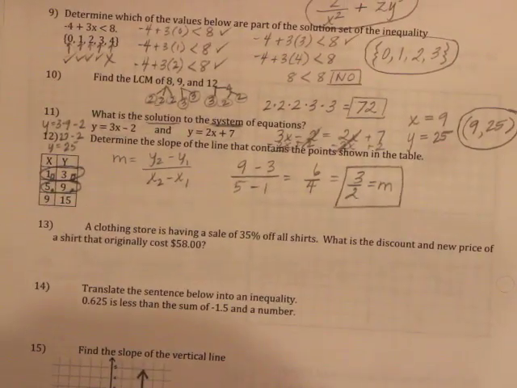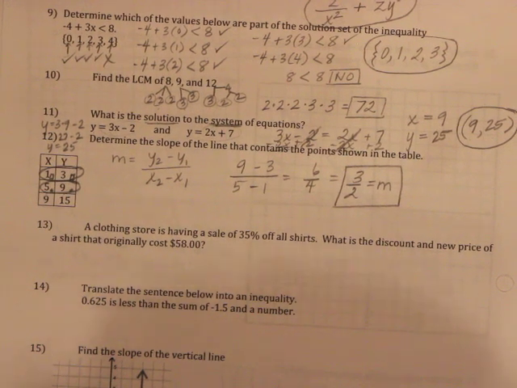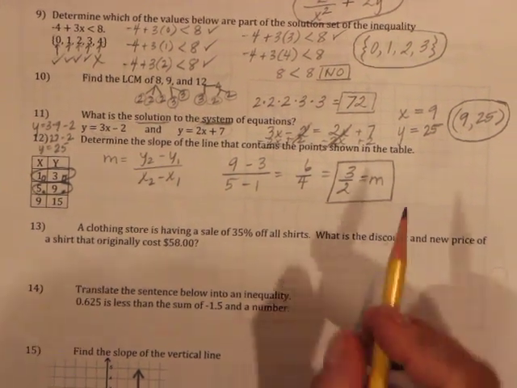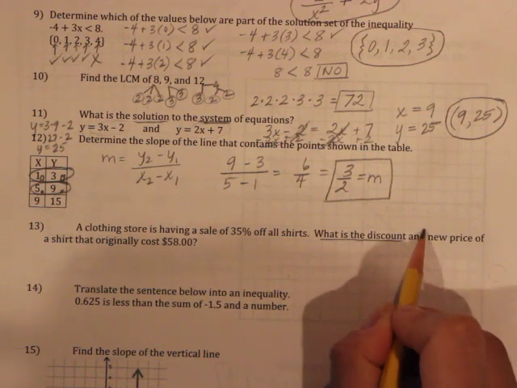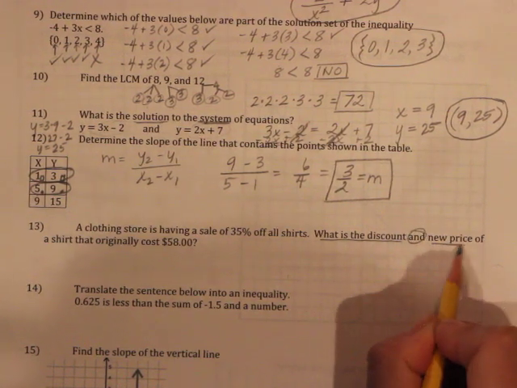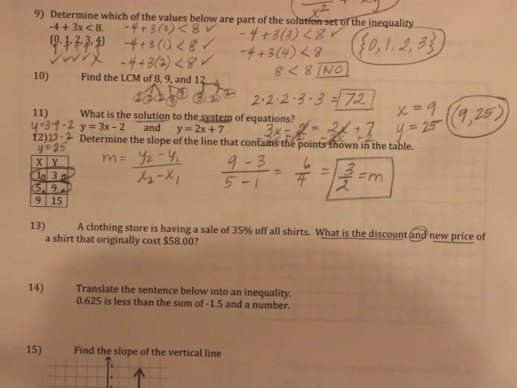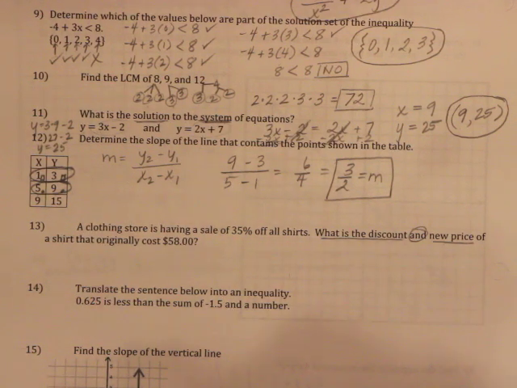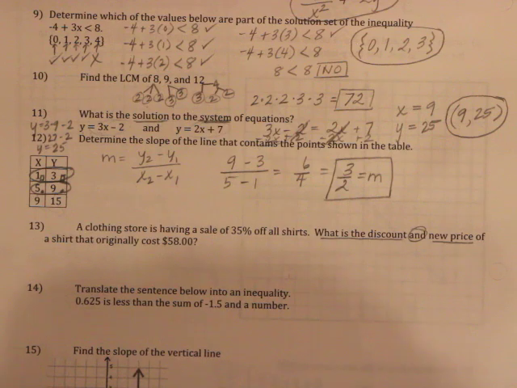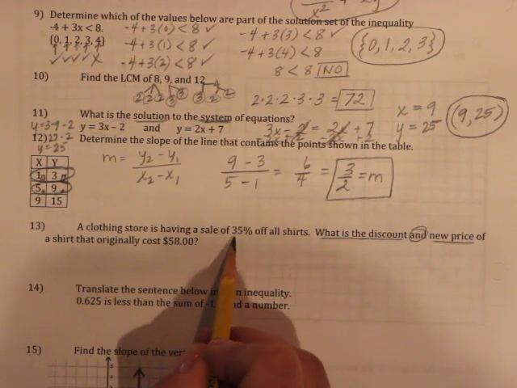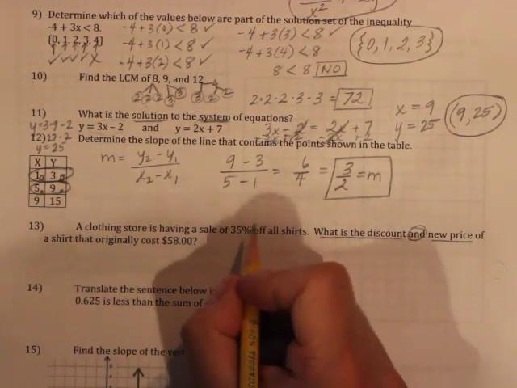Number 13, a clothing store is having a sale of 35% off all shirts. What is the discount and the new price? So this is going to be a 2-part answer of a shirt that originally costs $58. So first I need to find what is the discount. So it's 35% off of 58.